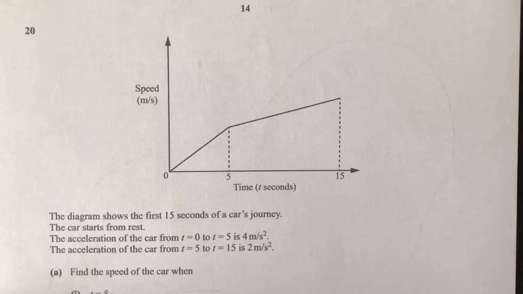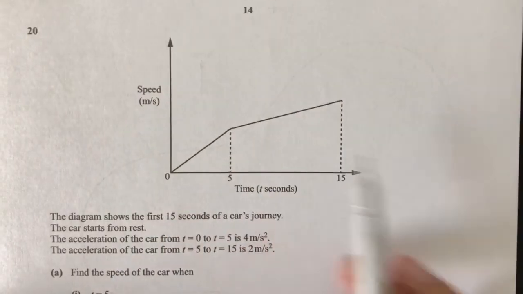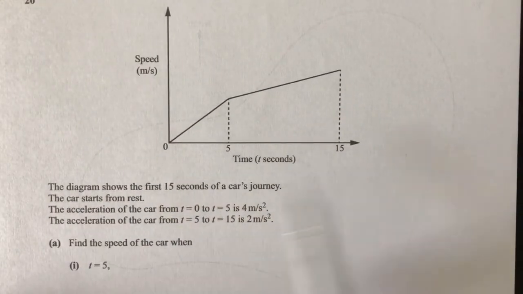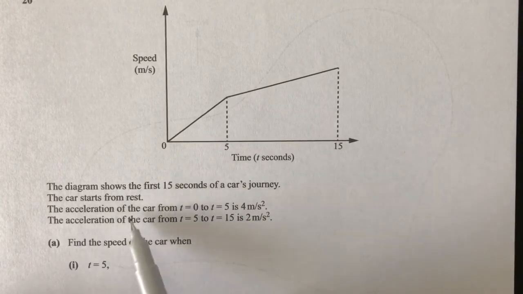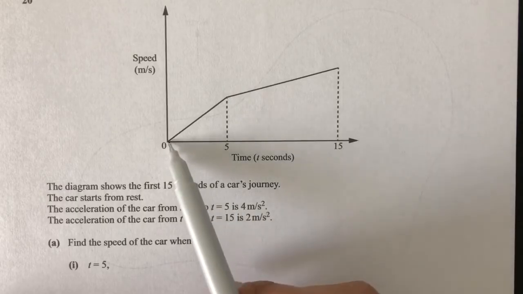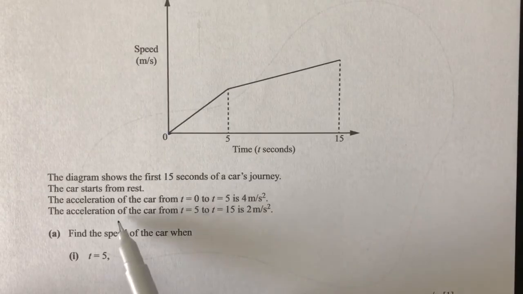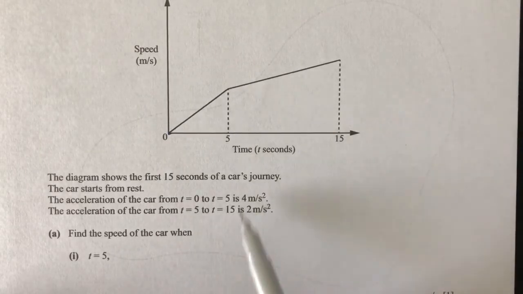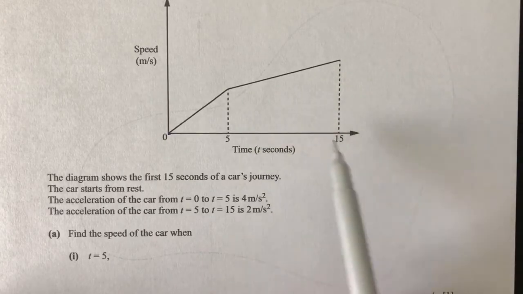And that was question number 19. Question number 20. The diagram shows the first 15 seconds of a car's journey. So that's the car's journey, 15 seconds. The car starts from rest, as you can see, 0, 0. The acceleration of the car from t equal to 0 to t equal to 5 is 4 meters per second squared. That's the acceleration. And the acceleration of the car from t equal to 5 to t equal to 15 is 2 meters per second squared. That's the acceleration for that region.